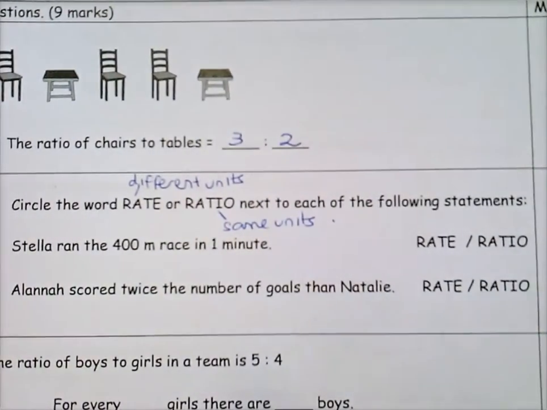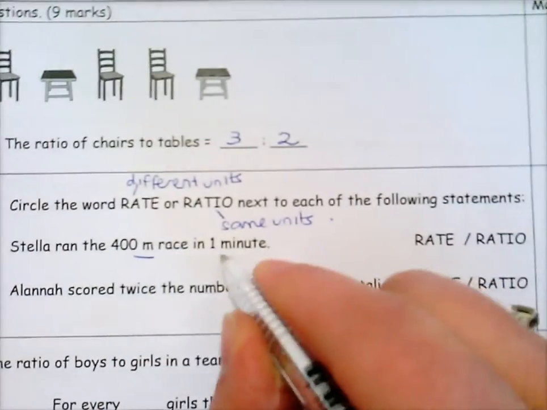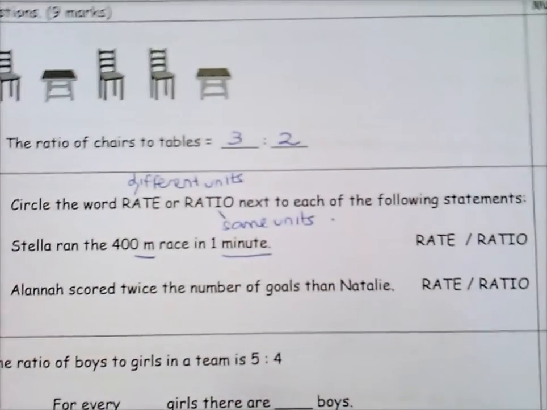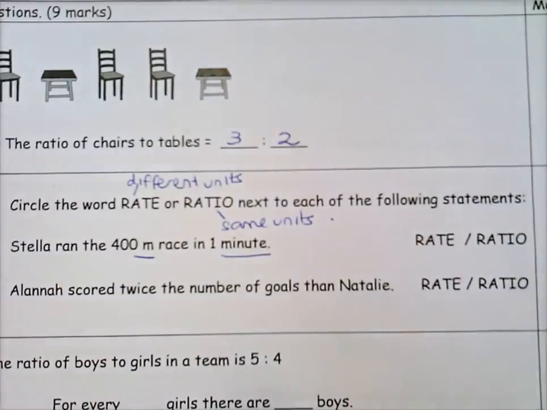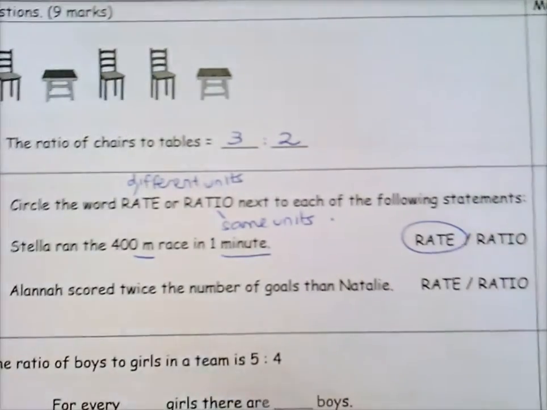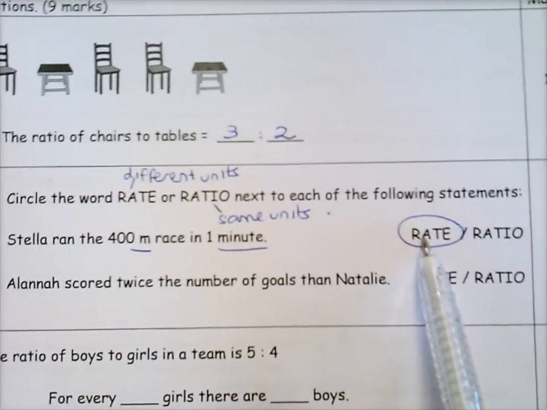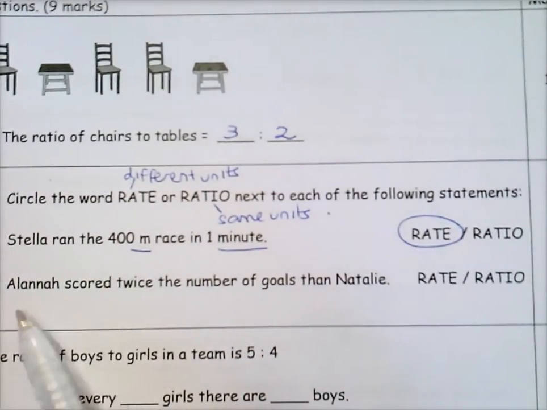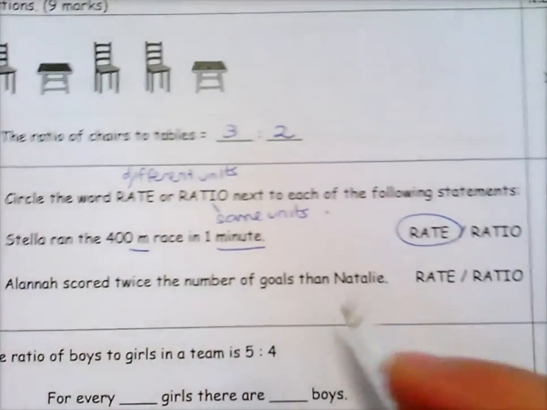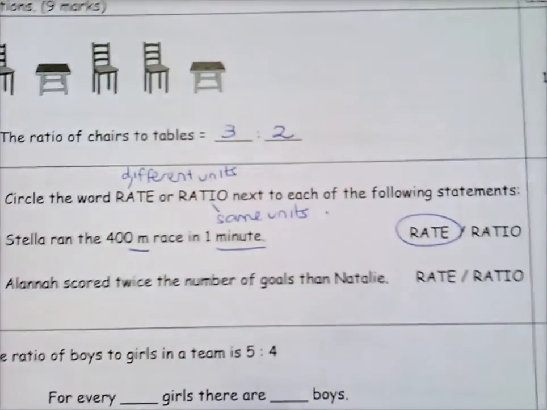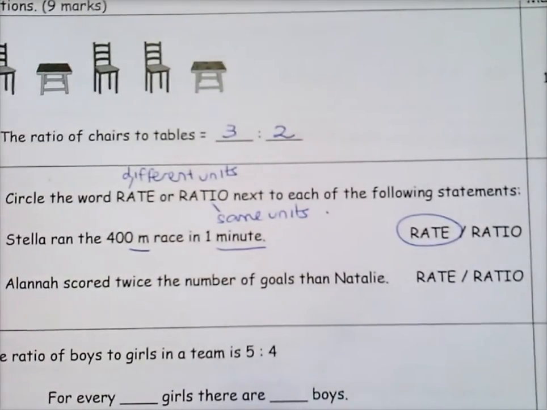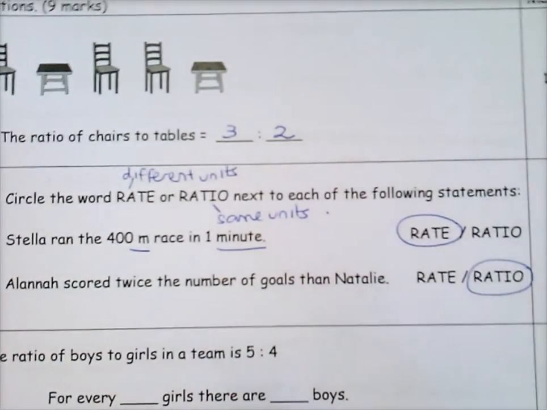So Stella ran 400 metres in 1 minute. Metres and minutes are different units, so that's a rate. Or that's like a speed, 400 metres in 1 minute. So that one's a rate because the units are different. But Alana scored twice the number of goals than Natalie. They've both scored goals, so we're comparing the same sorts of things. So that's a ratio. Okay?